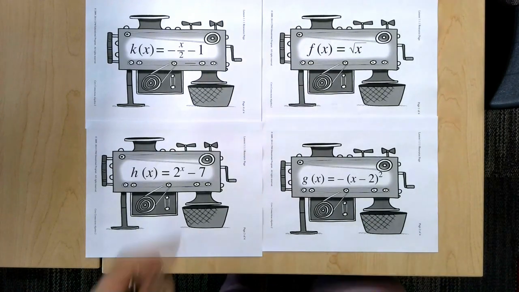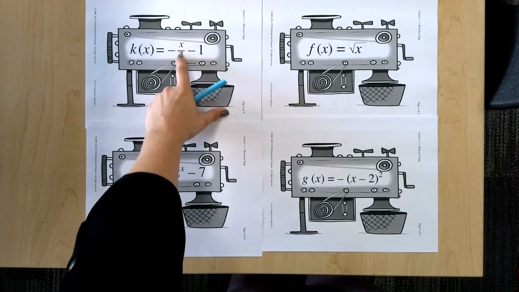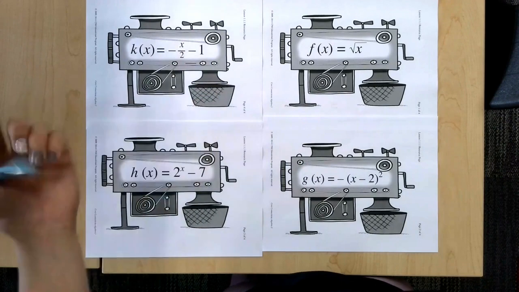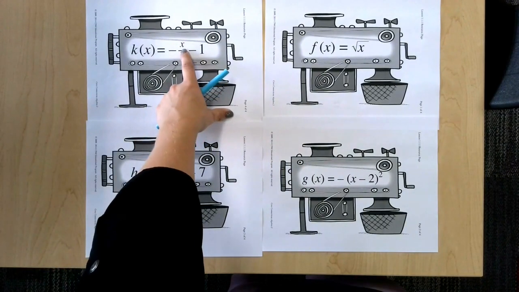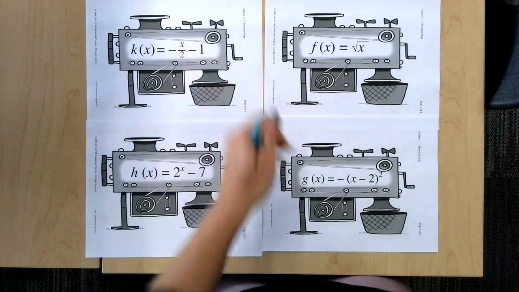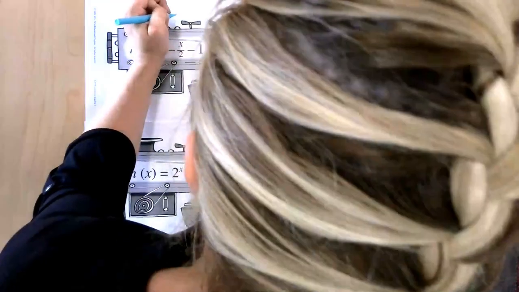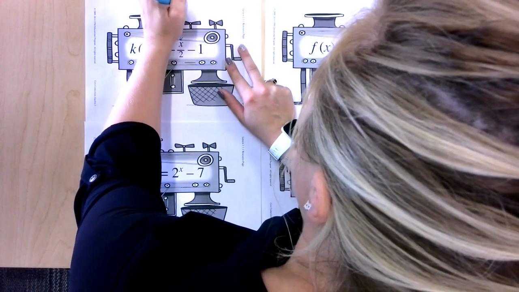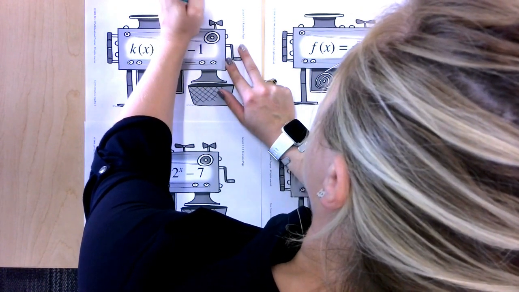So for this first one, I notice that x is being divided by 2. So that makes me think to prevent a decimal, we want this x to be some kind of even number going in. So I notice the dividing by 2.